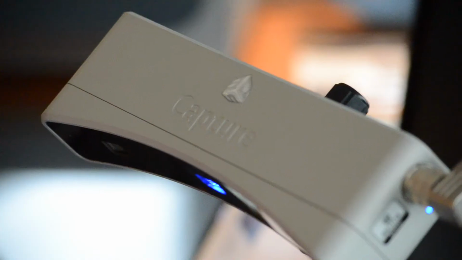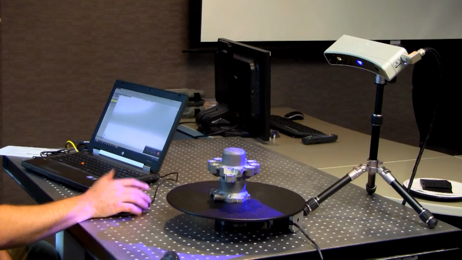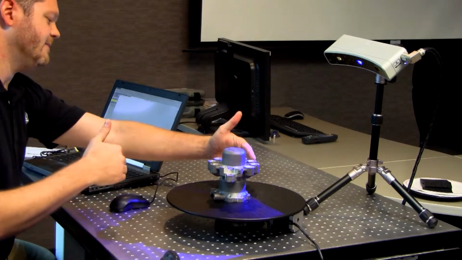Today I'm here to talk to you about Capture for SolidWorks. This is a plugin for your existing seat of SolidWorks. The first thing is the Capture Scanner. This is a blue light scanner that takes 1 megapixel shots. The field of view is 180 millimeters deep from here to here.